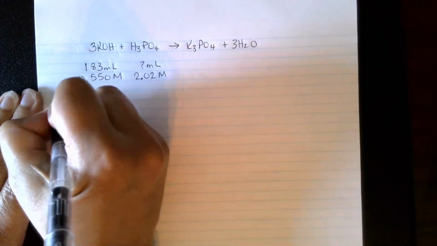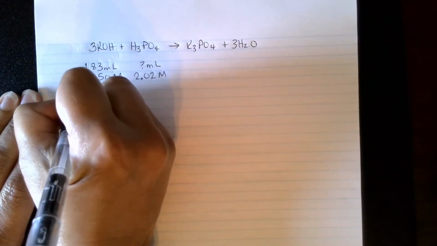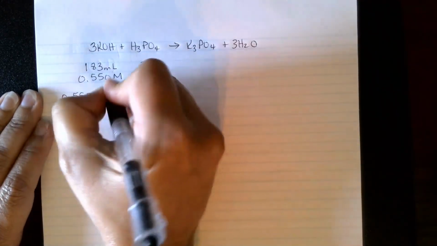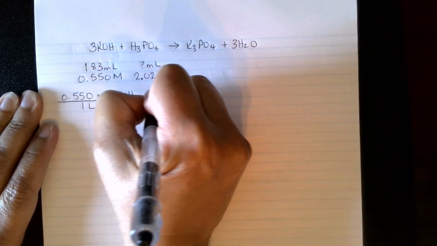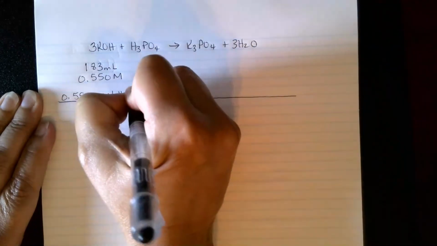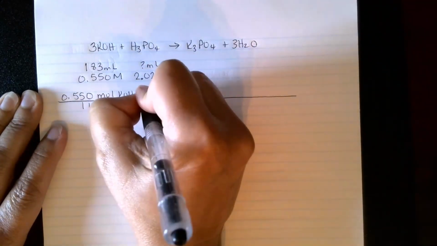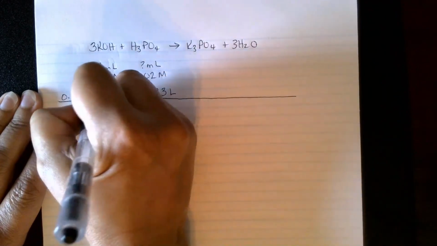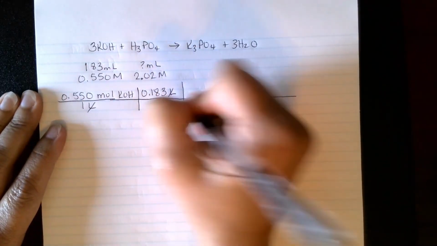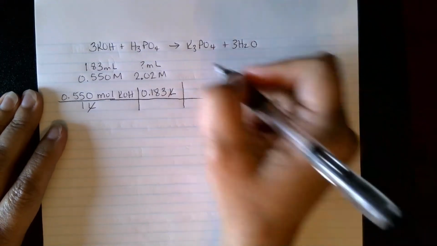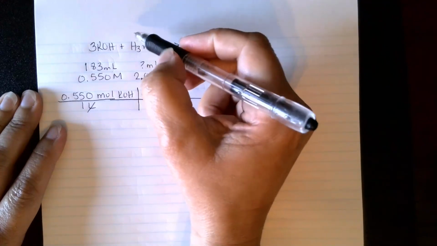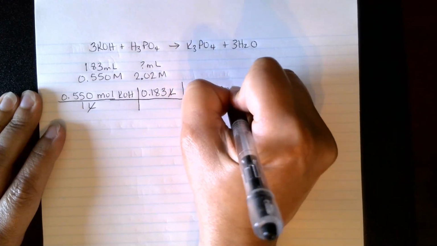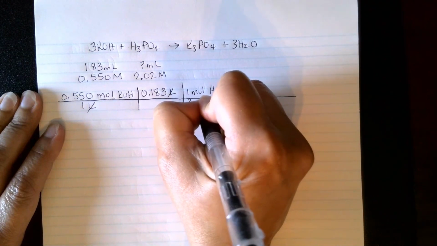Okay, so I have 0.550 molarity, which is moles per liter. And I happen to have 183 milliliters, which is 0.183 liters. Okay, now they are asking me about this term, because that's the thing I don't know. So I have 1 mole of the H3PO4, and I have 3 moles of the KOH.